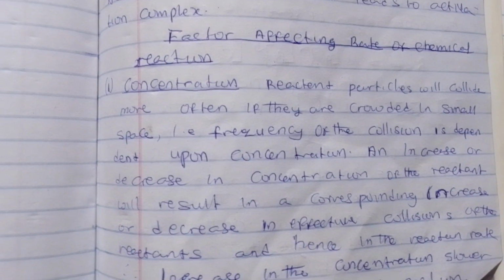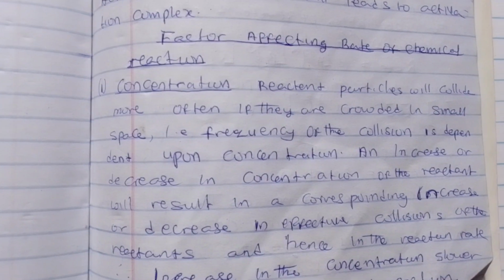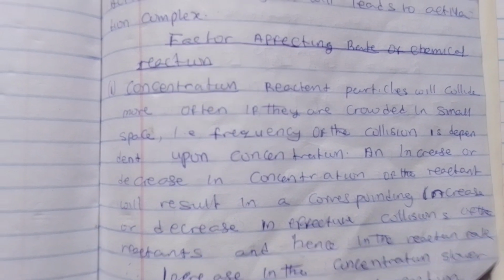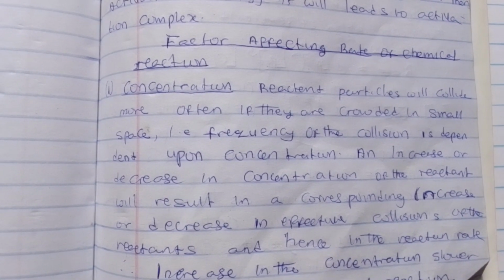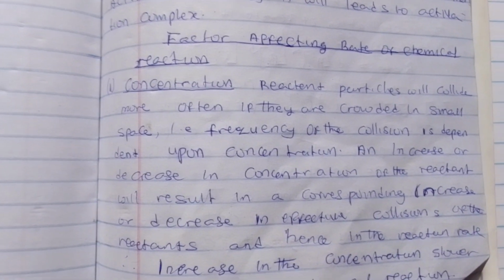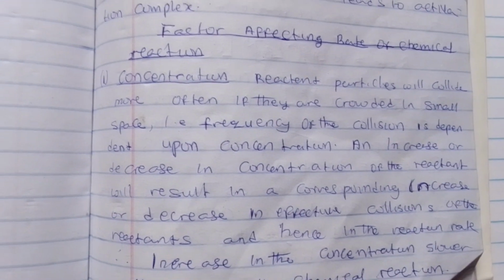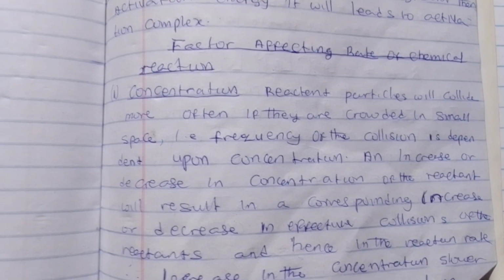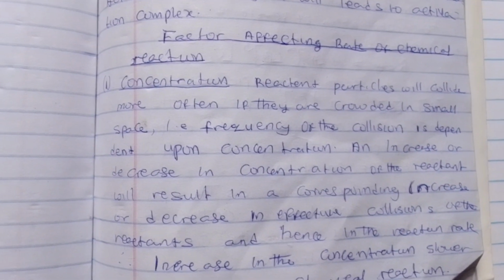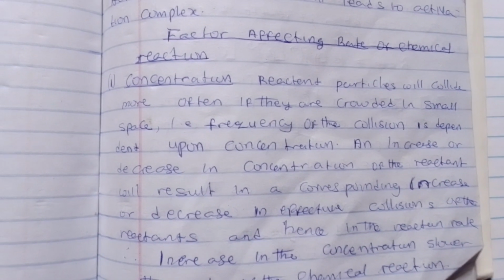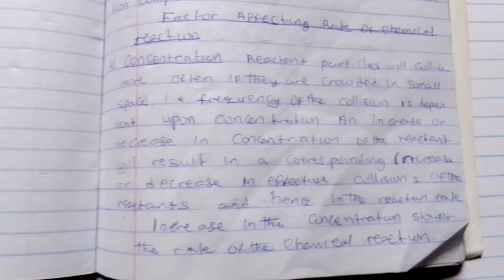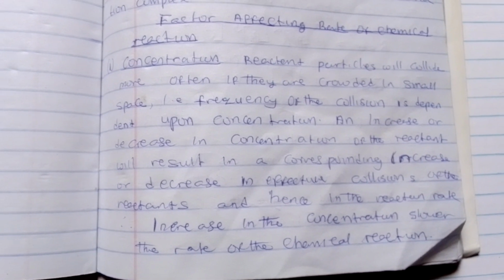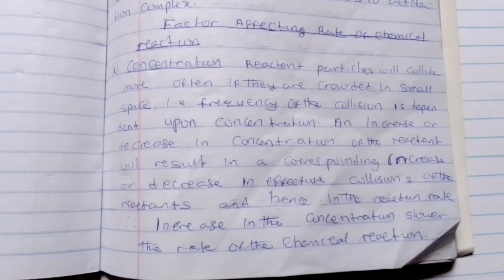But let's consider it together. If you have beans and rice, and you are cooking them together, you will discover that it will take more time for beans to cook than rice. So it means that the rate of chemical reaction of rice is faster than the rate of chemical reaction of beans, because of the concentration.